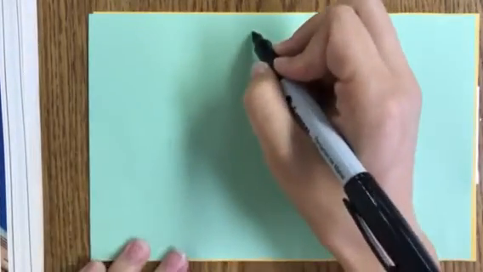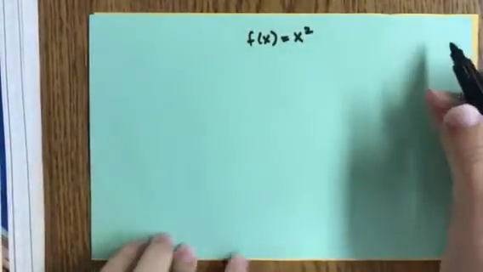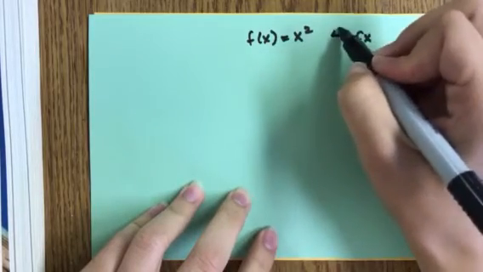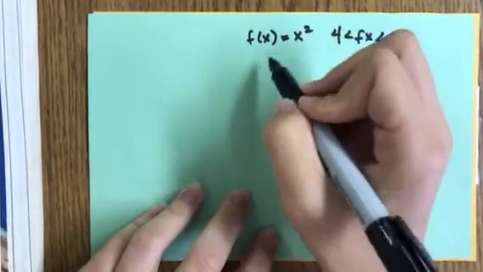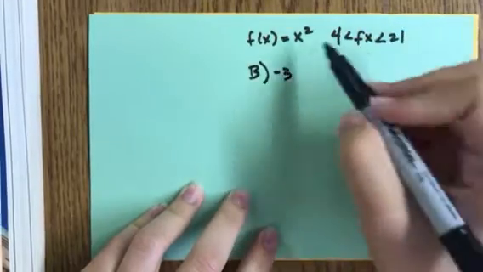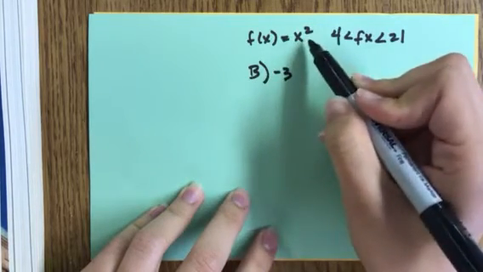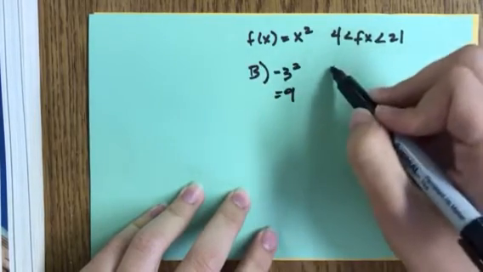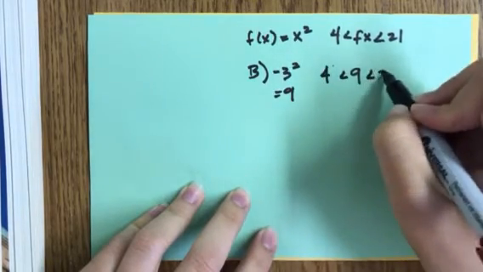So using f(x) is equal to x squared, and knowing that f(x) has to be greater than 4 but less than 21, I am going to choose answer choice B, which is -3. Because this will be my x value, I have to square it. So -3 squared is equal to 9, and I know that 9 is greater than 4 but less than 21.